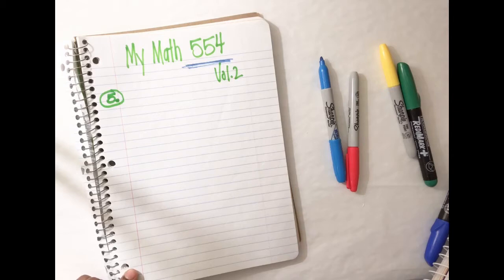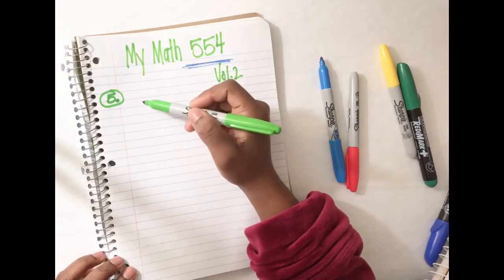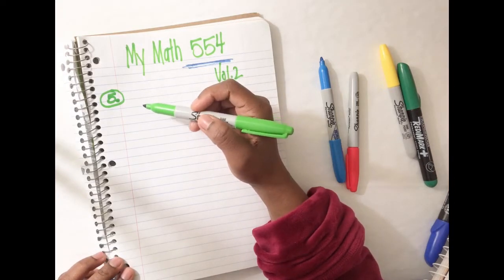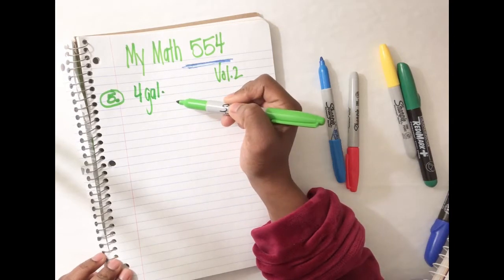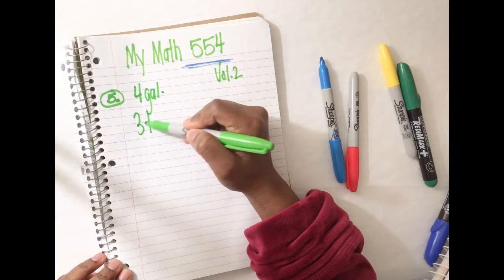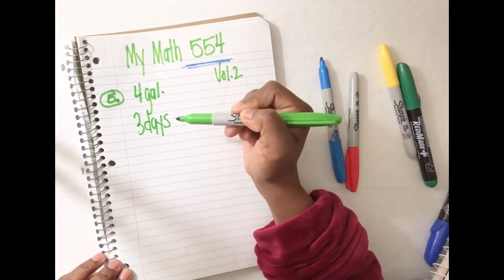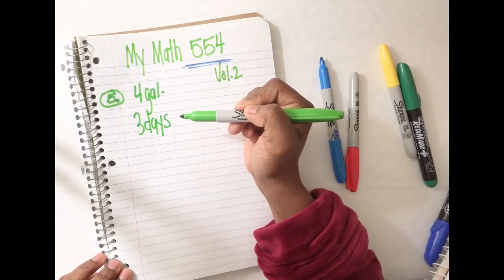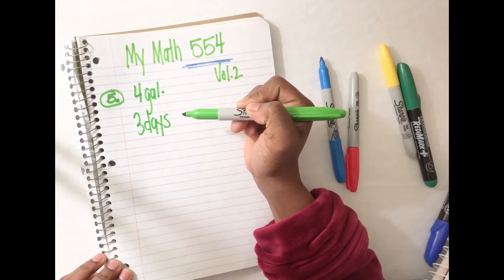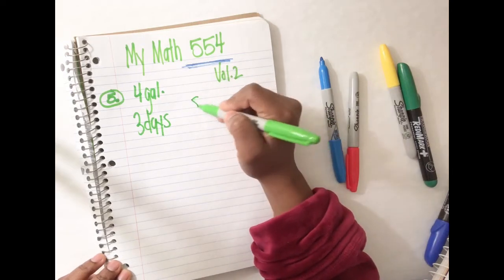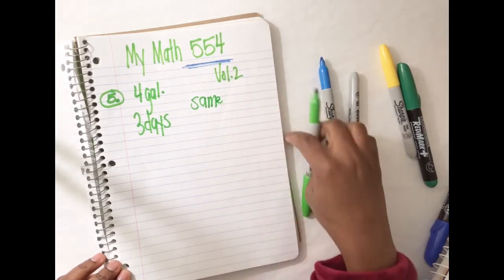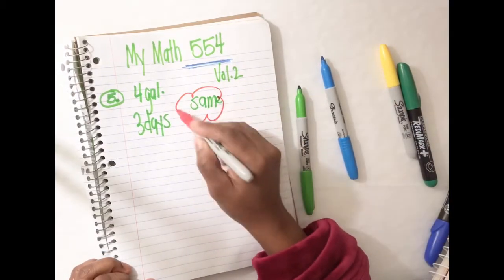So if you have your book, go ahead and highlight the most important information. I'm going to write it down on the paper. Each day, DeMont used 4 gallons of gas in 3 days while driving to work. Each day, he used the same amount of gasoline. How many gallons of gasoline did he use each day? The word same is going to be a hint here for me. Let's do the third read.